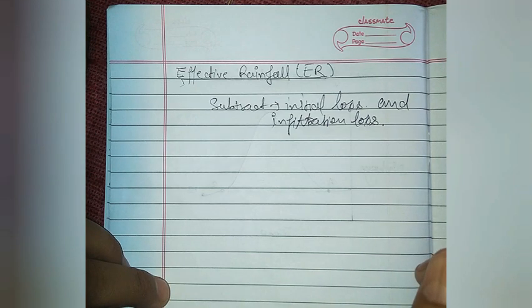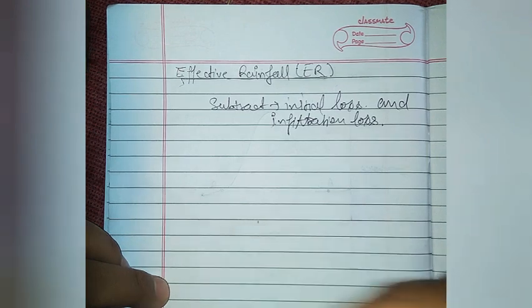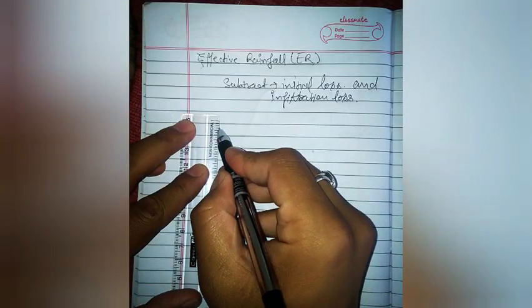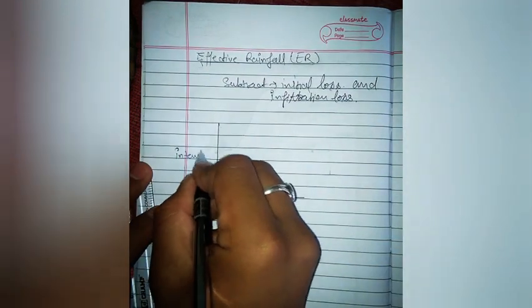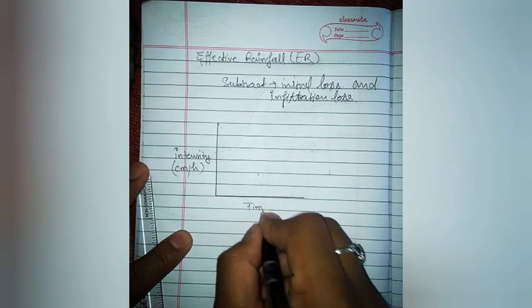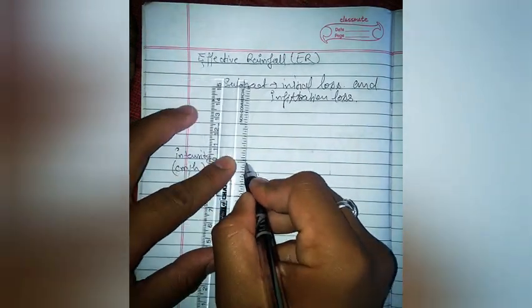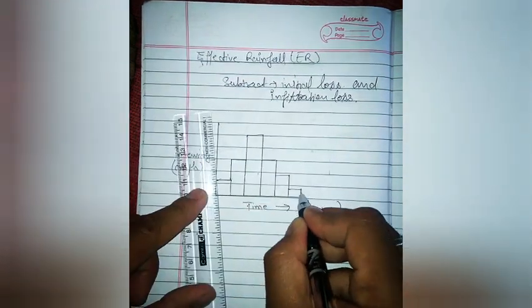ER could be defined as that rainfall that is neither retained on the land surface nor infiltrated into the soil. Let us draw a hyetograph here, so that we can exactly define what effective rainfall is and how we separate it out from the given hyetograph.